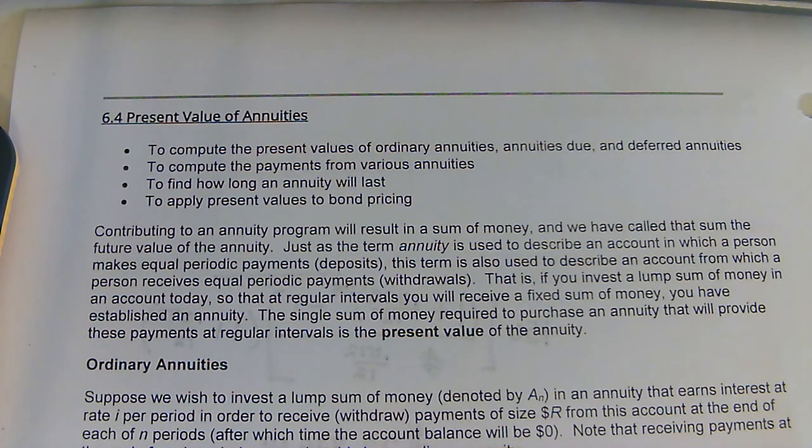Okay, so we looked at people contributing to an annuity program, which resulted in a sum of money. That was the future value of the annuity. We could also use the word annuity to describe an account from which a person receives periodic payments. That is, if you invest a lump sum of money in an account today, so that at regular intervals you will receive a fixed sum of money. That's establishing an annuity.